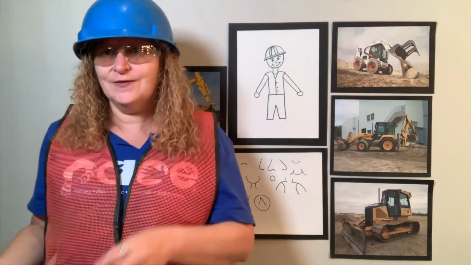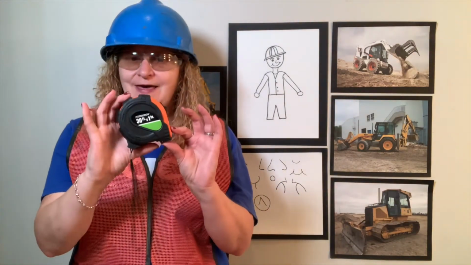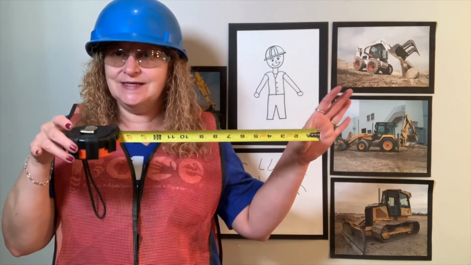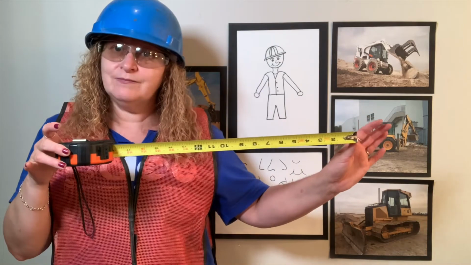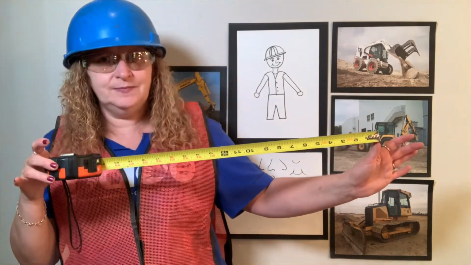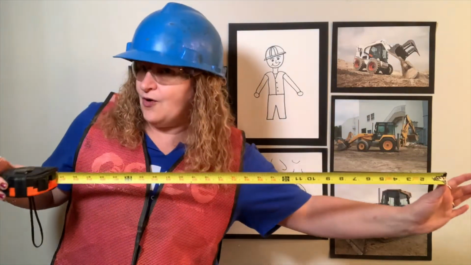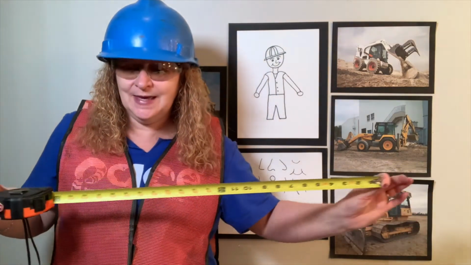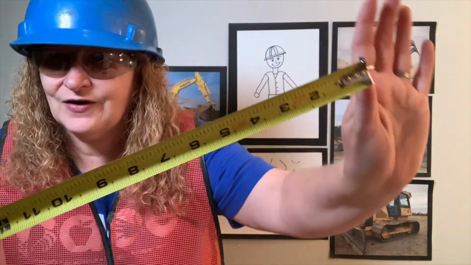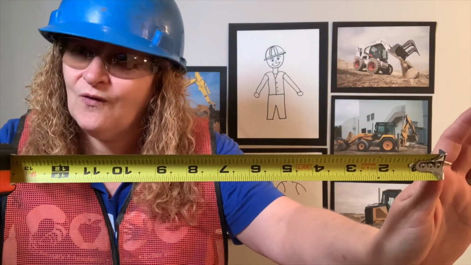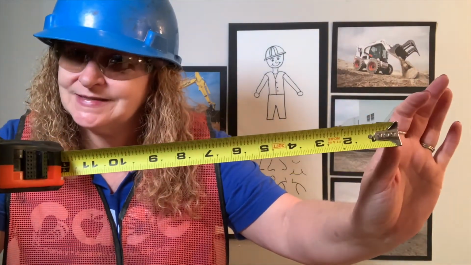And one more tool that's important. And this, you might have seen before, is a tape measure. Tape measures are used to measure pieces of wood, pieces of metal, how long they need cement to be. And I'm going to tell you a little secret. If you look here, there are lots of numbers on this measuring tape.